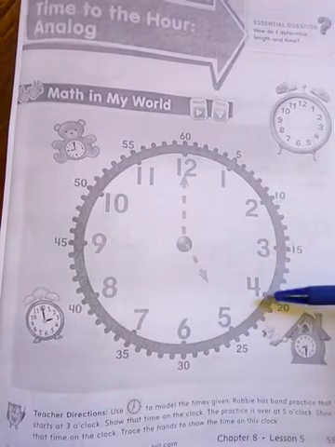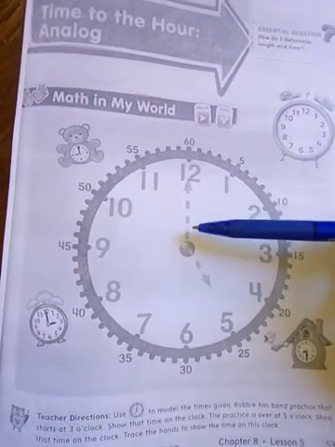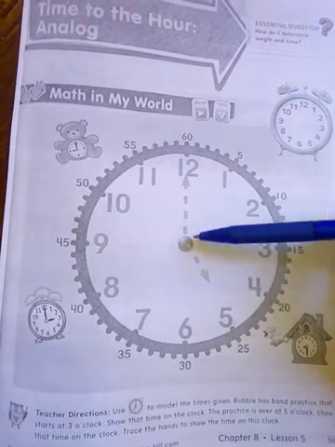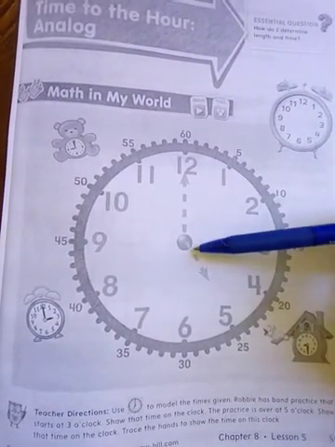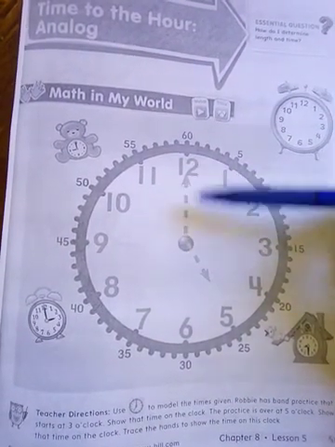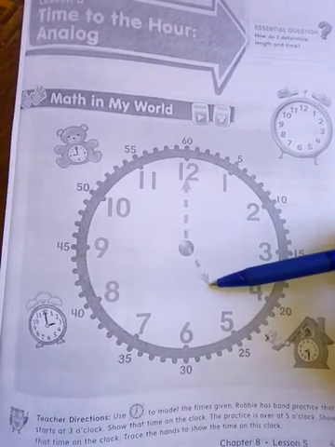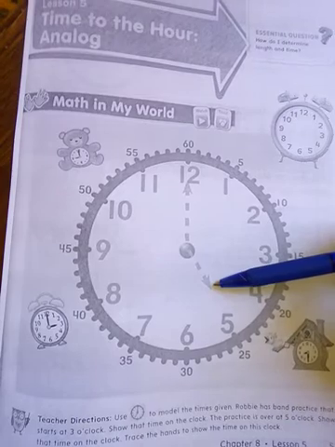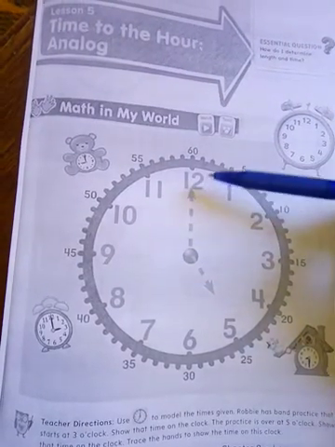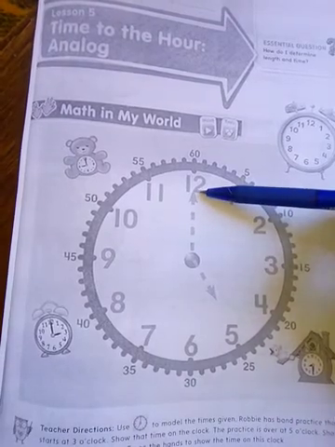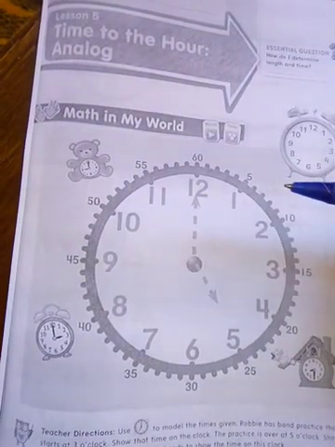Inside the clock, we have two hands, the short one and the long one. The short one is called the hour hand, and the long one is called the minute hand.